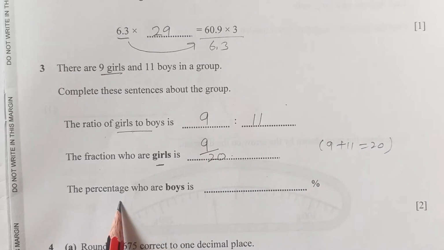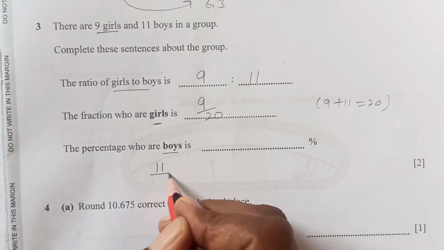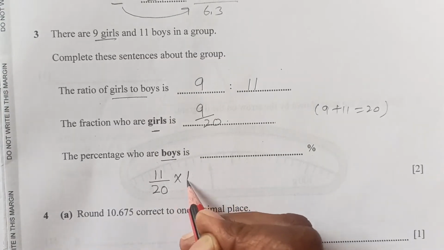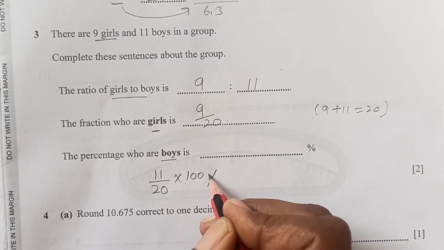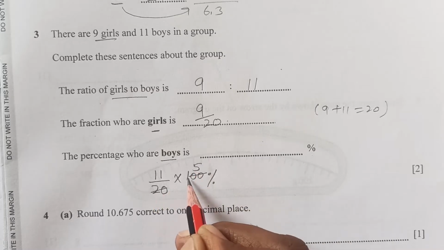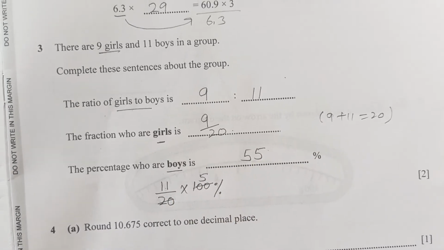The percentage who are boys is dash. So we are looking for the percentage of boys. There are 11 boys out of 20 students and we are looking for a percentage, that is out of 100. So 20 times 5 is 100, 11 times 5 is 55. So the percentage is 55.